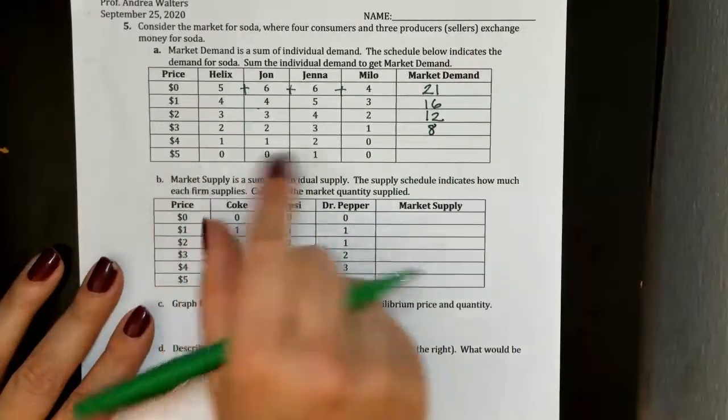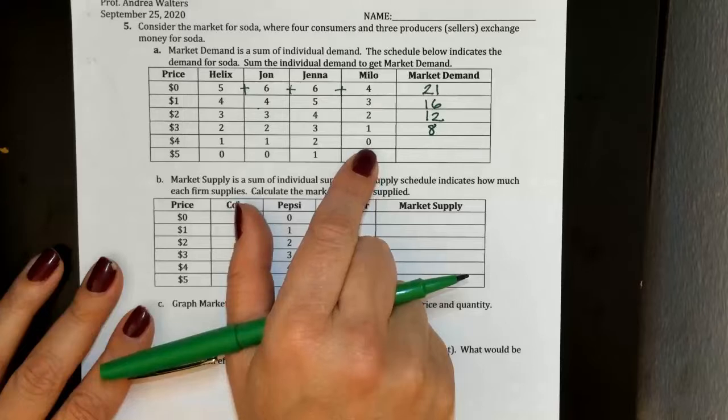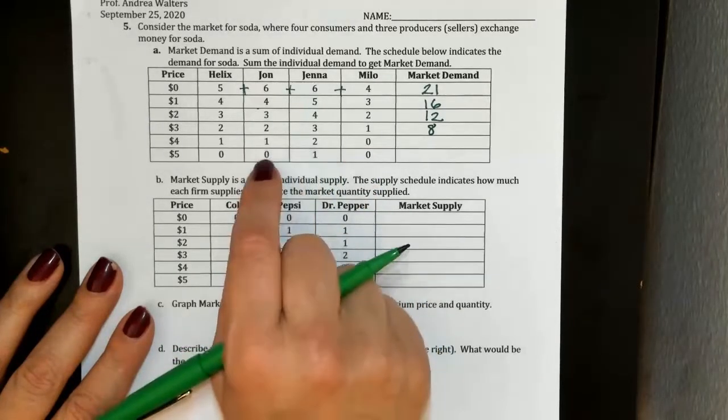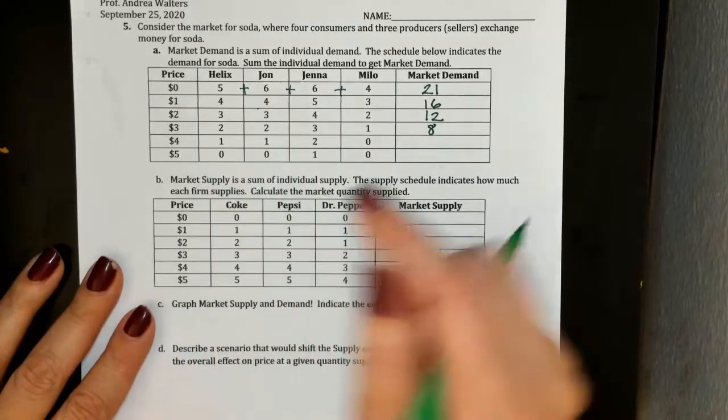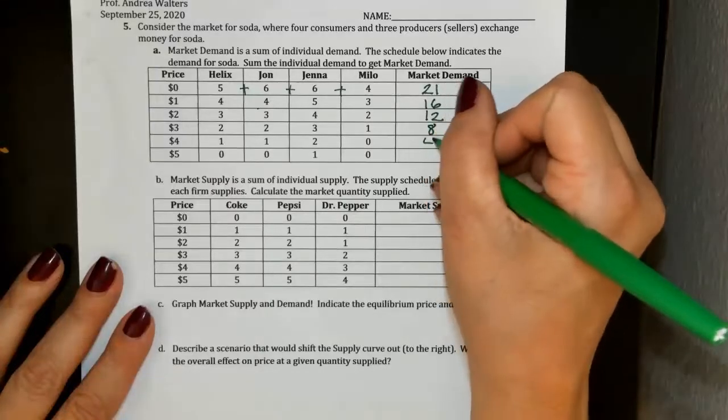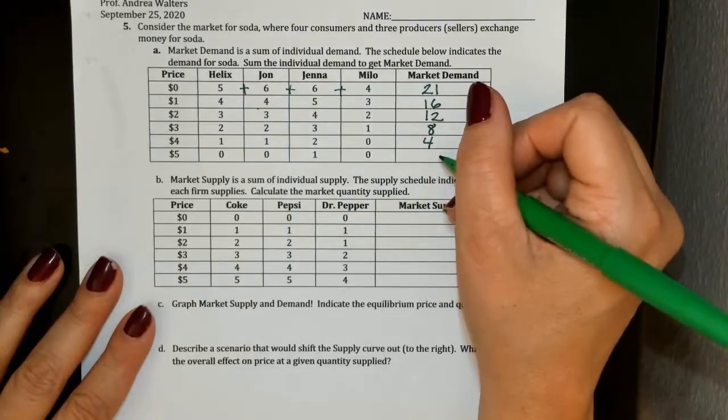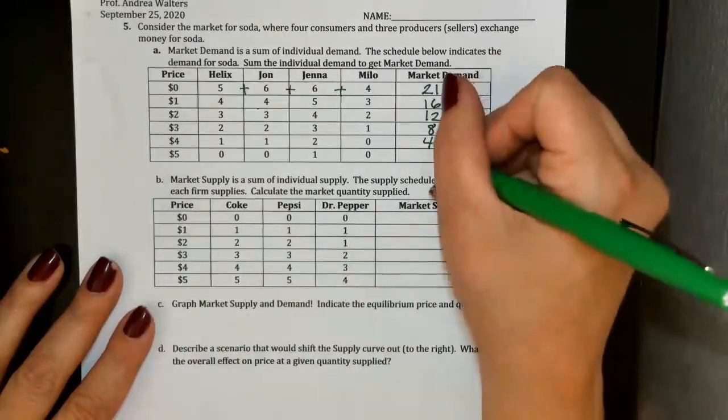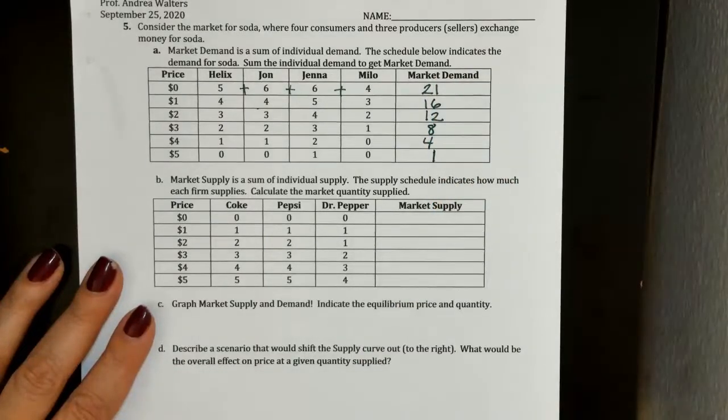At $4, Milo doesn't care about soda anymore. Jenna wants 2, John wants 1, and Helix wants 1. So now we have a total of 4 sodas demanded by the market. And at a price of $5, only Jenna will buy a single soda. We can do the same thing for the market supply.